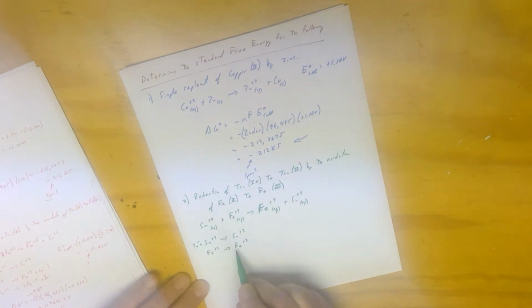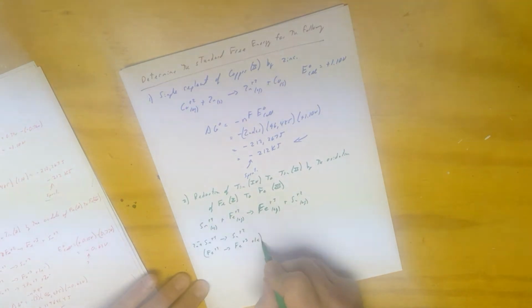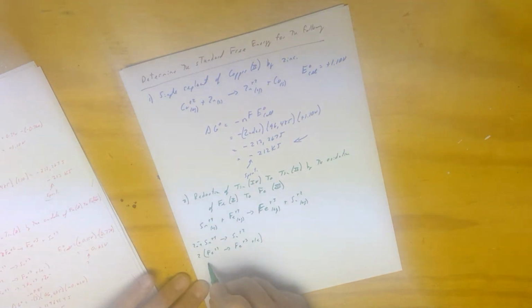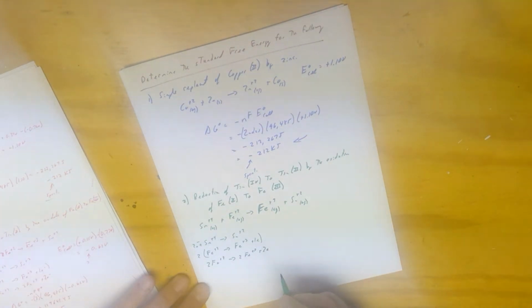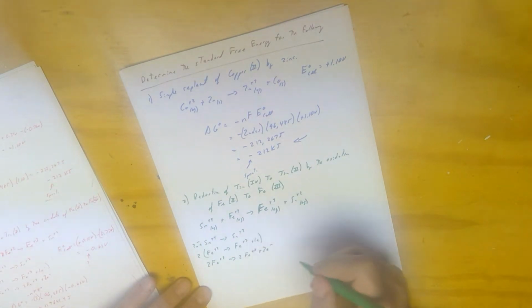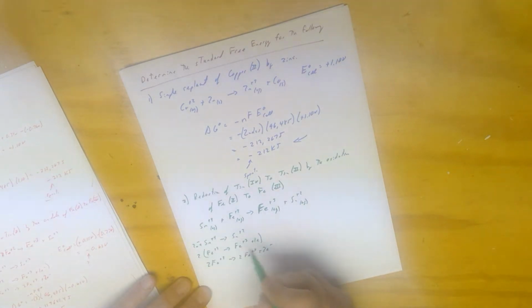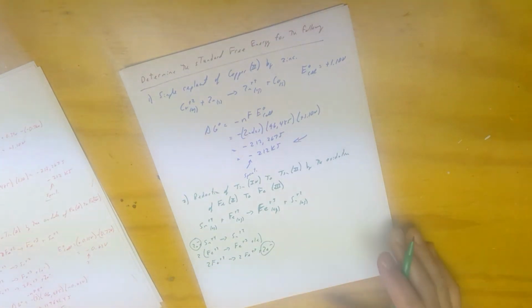This one is losing 1 electron. So we would have to multiply this one through by 2. So we ended up with 2Fe+2 going to 2Fe+3 plus 2 electrons. So our moles of electrons are going to be 2. Okay, so we need that information.